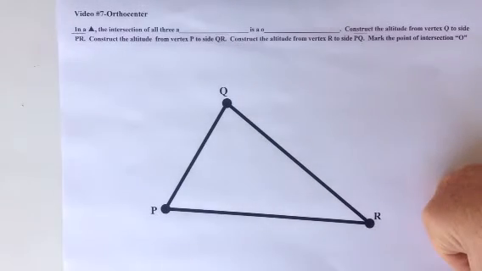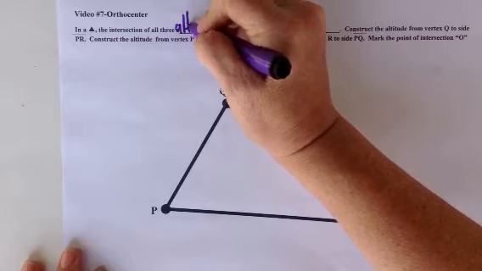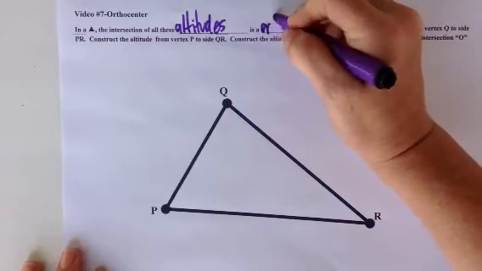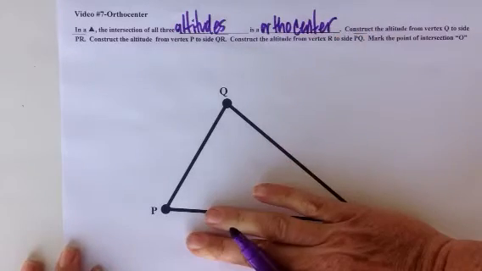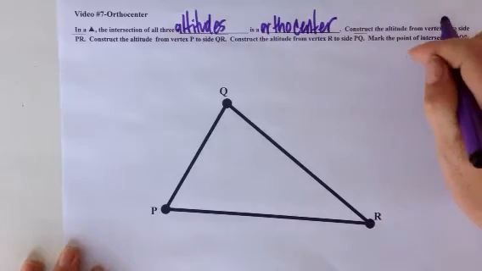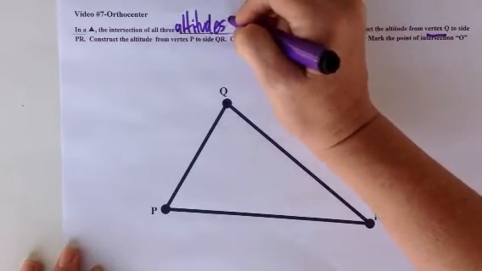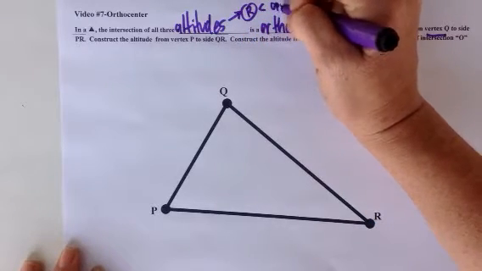All right, in this one, we're going to be doing what's called the orthocenter. It is the intersection of all three altitudes. All three altitudes, and that's called the orthocenter. So we're going to be constructing altitudes. We're going to construct an altitude first from vertex Q to side PR. Now the definition of an altitude: it makes a right angle with the opposite side.